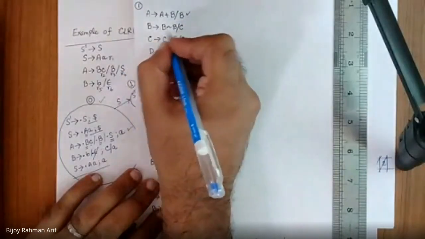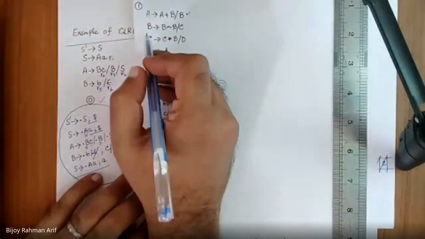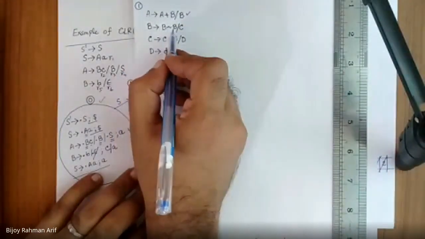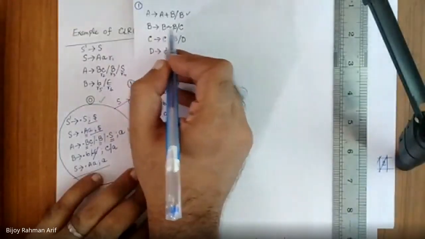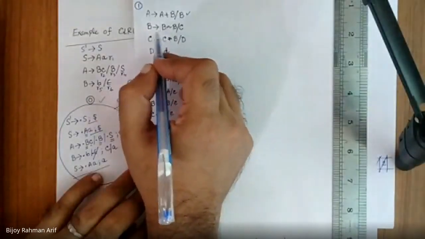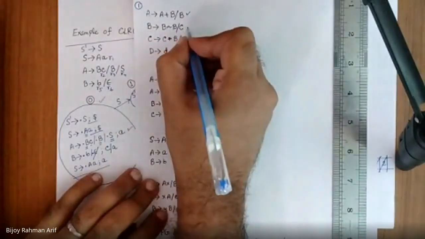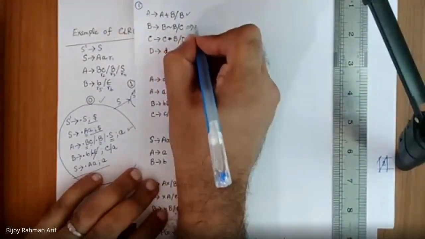Now let's go to this production. This production has B derives B wiggle B, with a B on both sides. Definitely associativity is not defined here. So this production has an associativity problem.